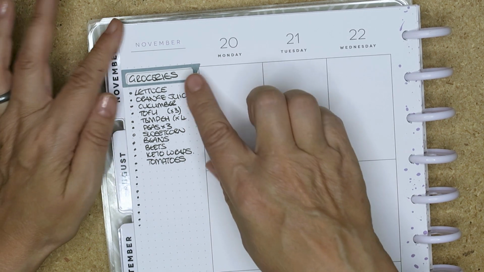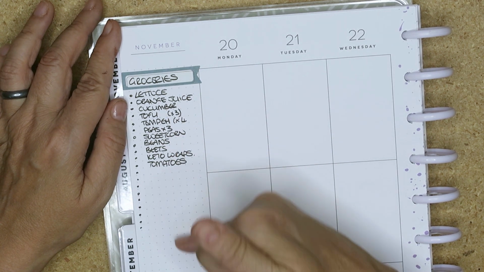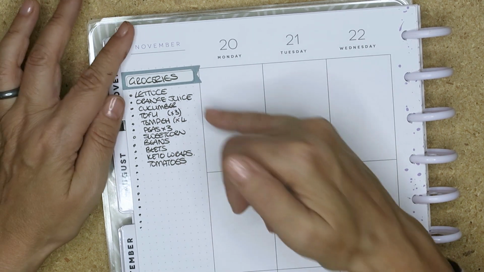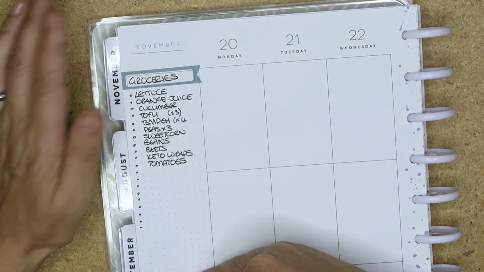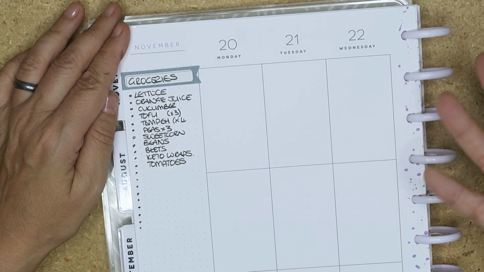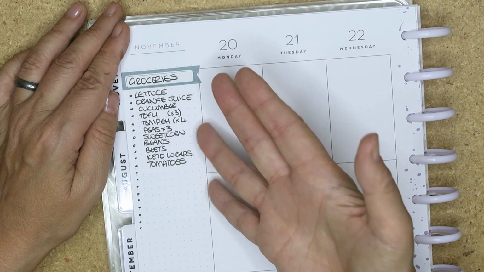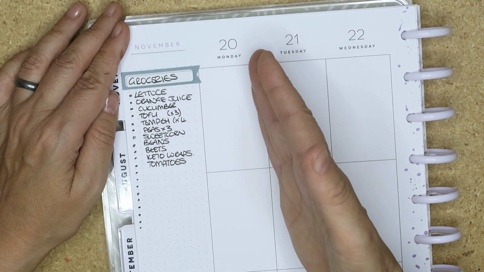As you can see here, I've just put in a little header sticker, groceries, and then I'm just going to list down all the things that we need to buy this week on the sidebar. I don't do this. I do this on a little insert paper, just a little bit of note paper, but this would be especially good if you're heading up like the week before the holidays.